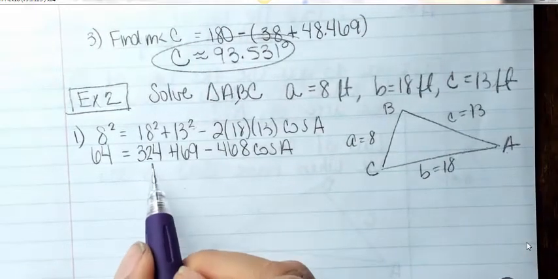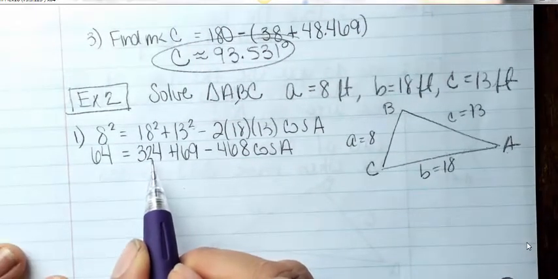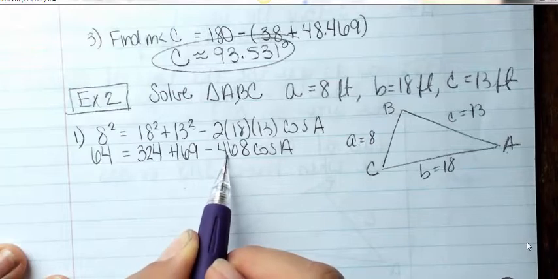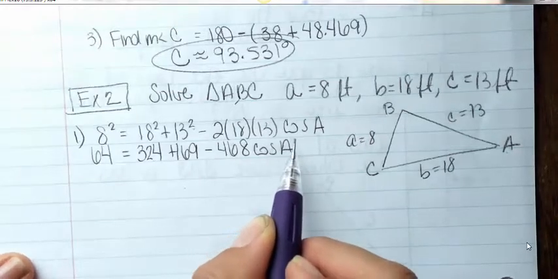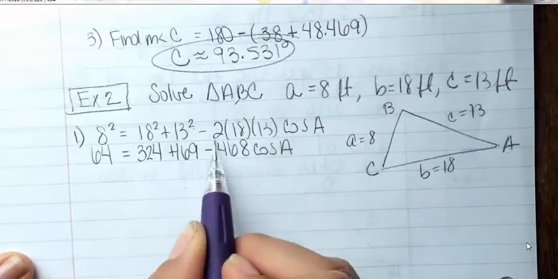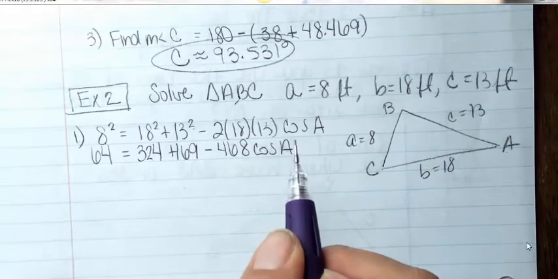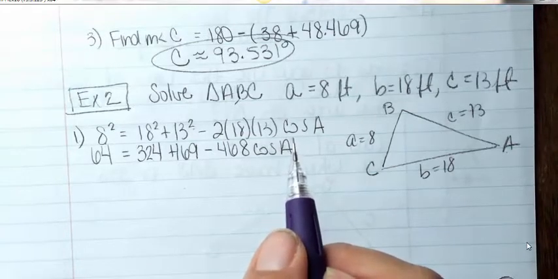Now, a lot of times what people like to do is they like to just go, I'm going to add this, and then subtract that. But you can't do that. According to PEMDAS, you got to multiply first, right? So this is very tricky. People get really messed up here, okay?